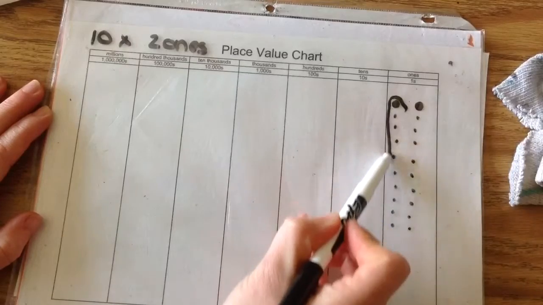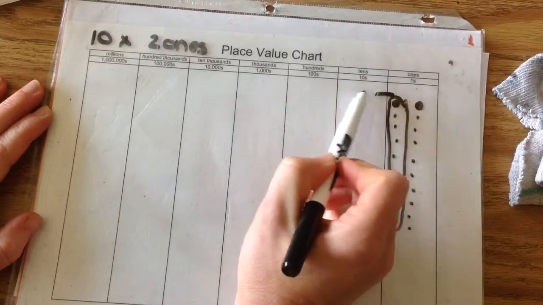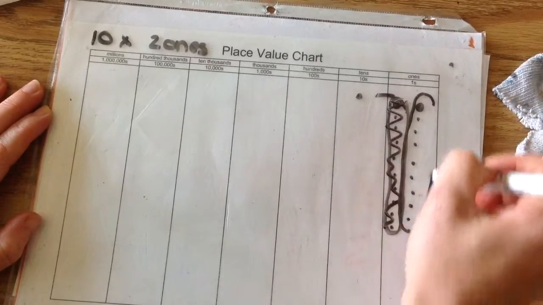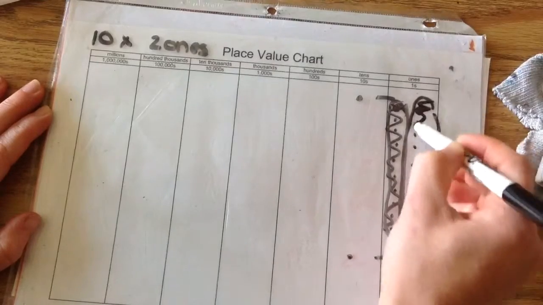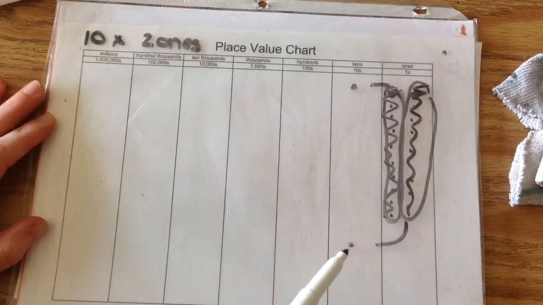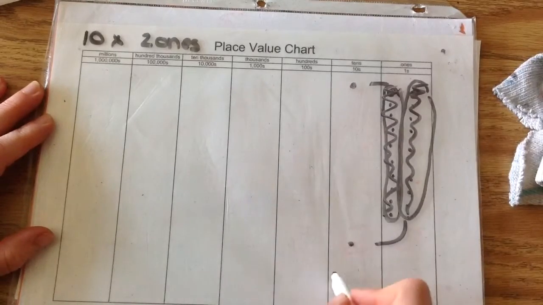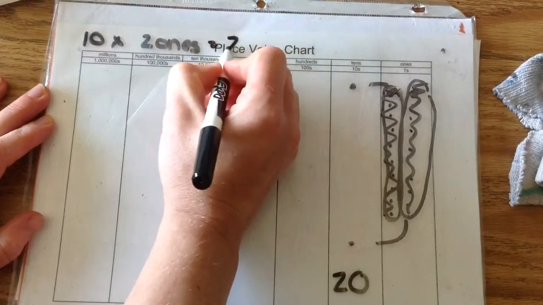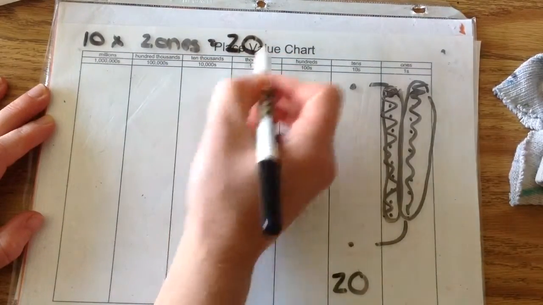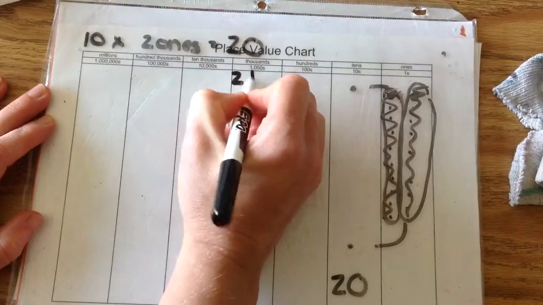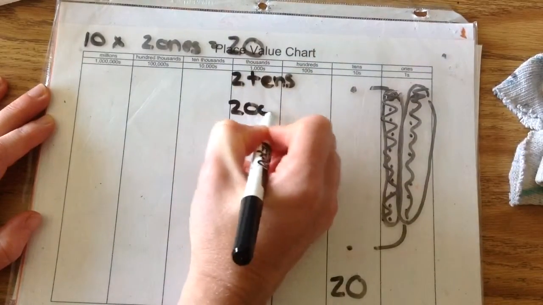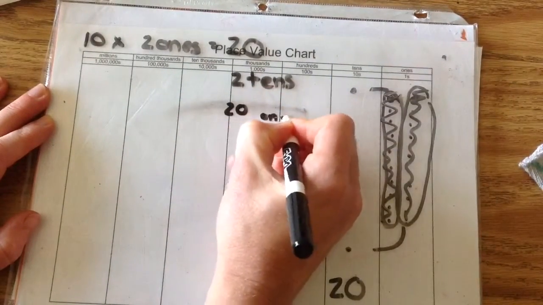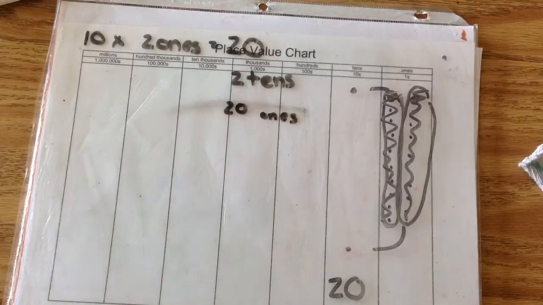So we know if we have 10 ones, that's the same as a 10. And those are done. So we truly have 2 tens, or 20. So 10 times 2 ones equals 20, or 2 tens, or 20 ones. They're all the same thing.